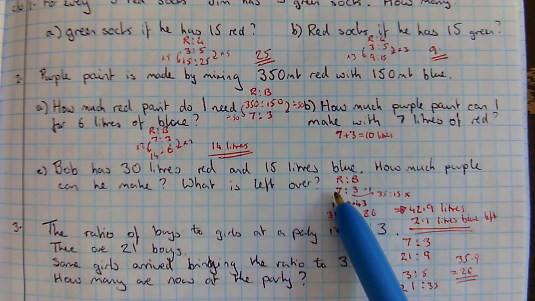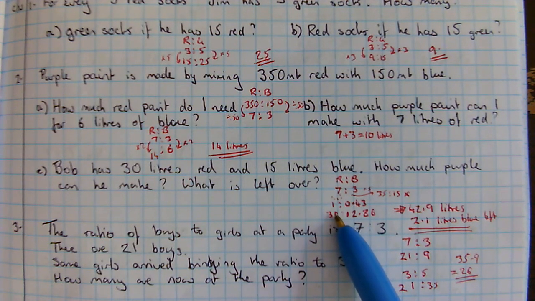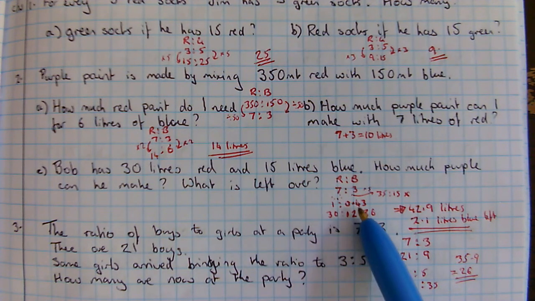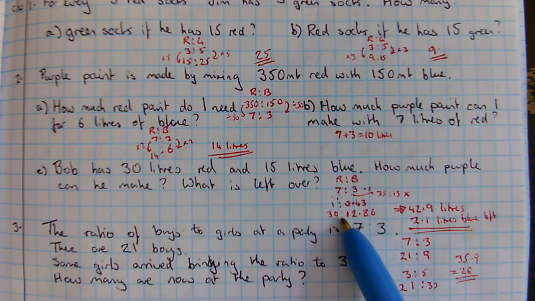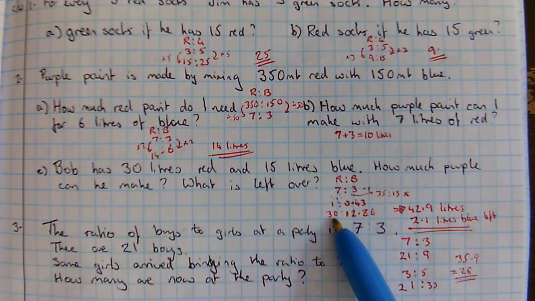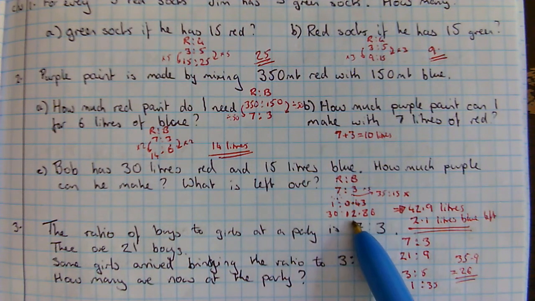I need to go from 7 to my 30 litres of red paint. There's no easy way to go from 7 to 30, so I'm going to use a unitary ratio method. Divided by 7 gave me 1 to 0.43, times by 30 gave me 12.86 litres of blue paint. So using my 30 litres of red, I'd need 12.86 litres of blue.